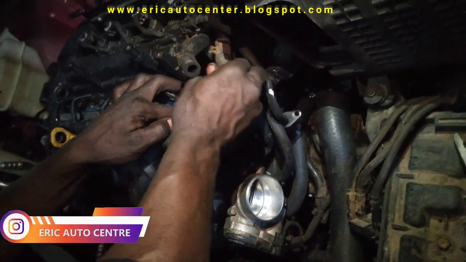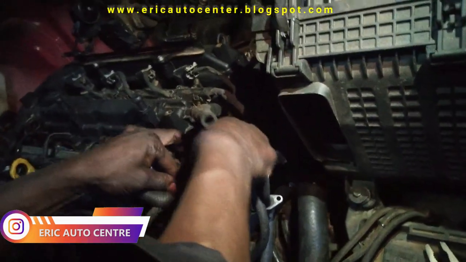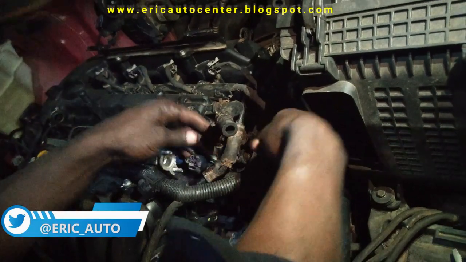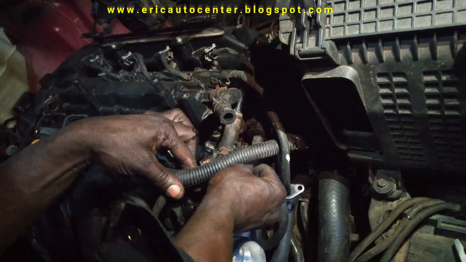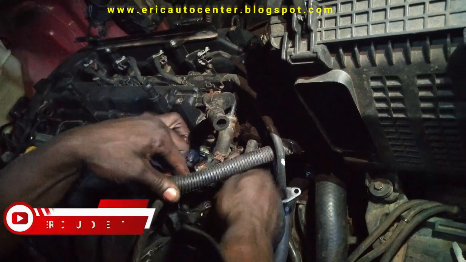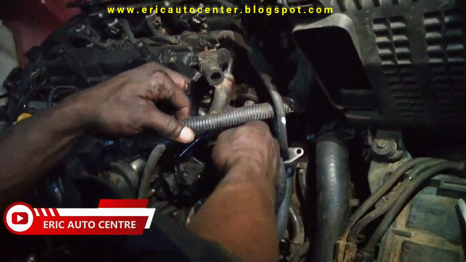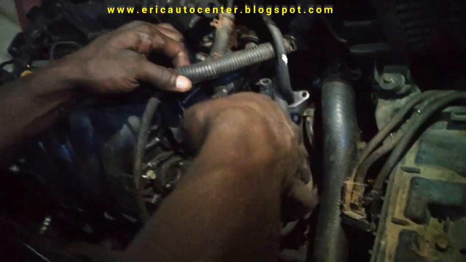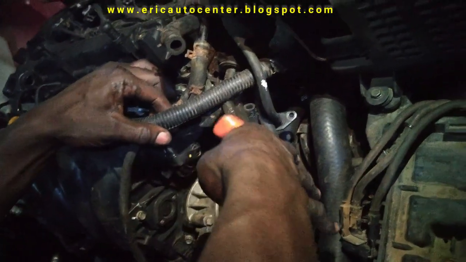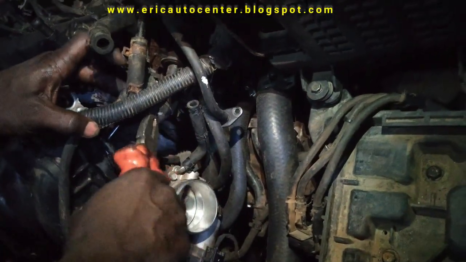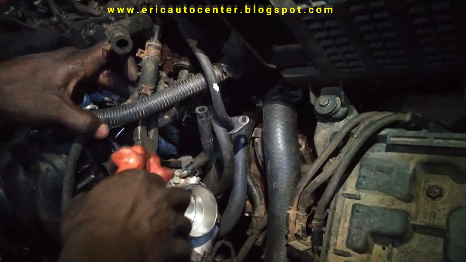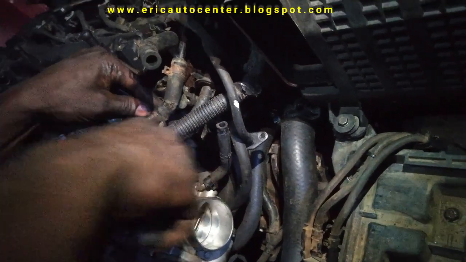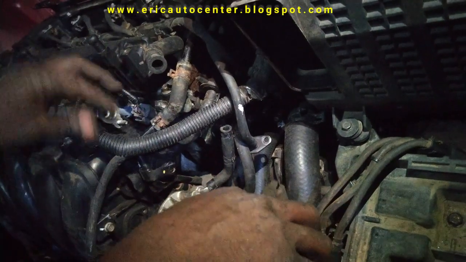So this is the servo hose. I have to connect it. Okay, it has been locked. All hoses must be tight and fixed properly to avoid any leakage. Failing to fix it might cause leakage or engine hunting. I have to put everything in the right direction. Okay, there we go.